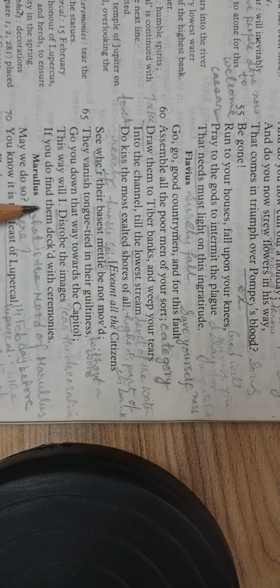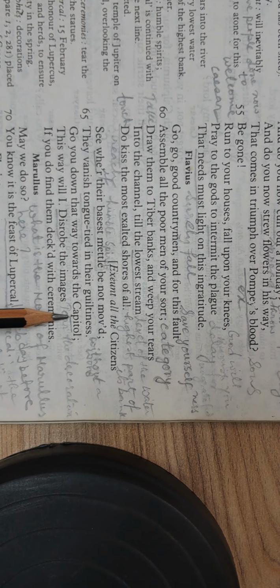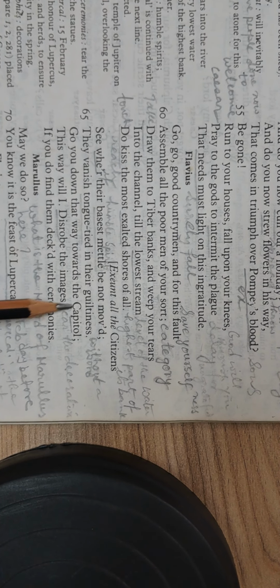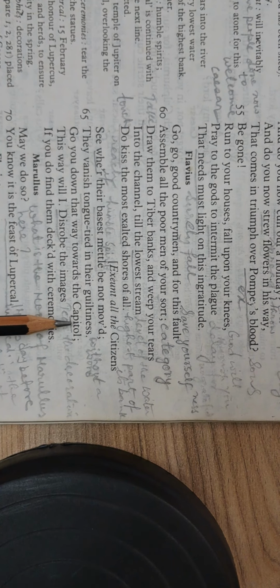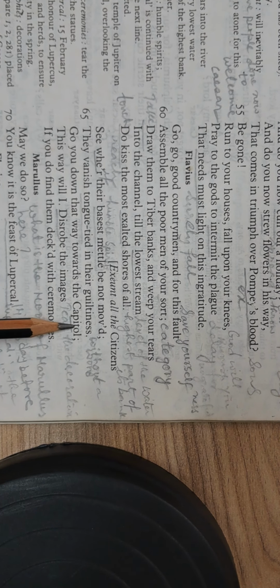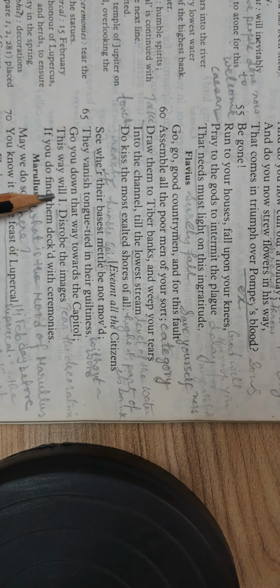So there is this word Capitol. Capitol is a temple of Jupiter on Capitoline Hill. In this place, all political matters take place. You can say it's the heart of Roman politics. So he will go to this side and he will go to the other side.